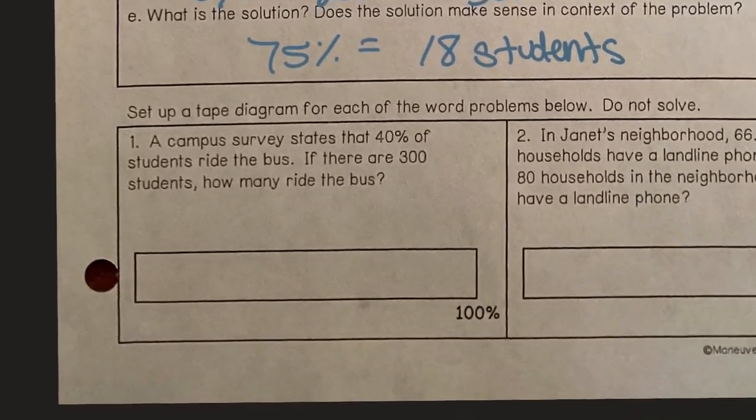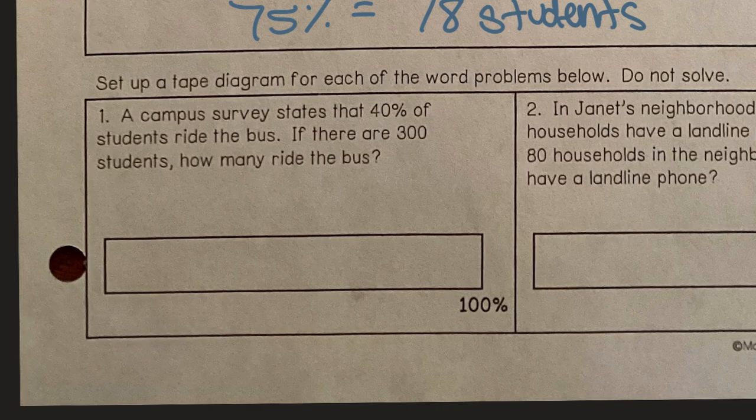Now let's go ahead and do problem number 1 together, and then I'm going to have you do problem number 2 by yourself. So a campus survey states that 40% of the students ride the bus. If there are 300 students, then how many would ride the bus? So let's look at your problem here, right? I know what information I have. I have my percentage, and I also know my whole, my 300 students who are on campus, okay?